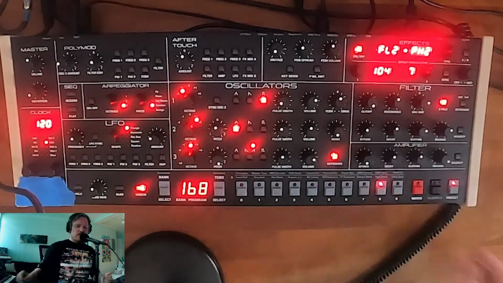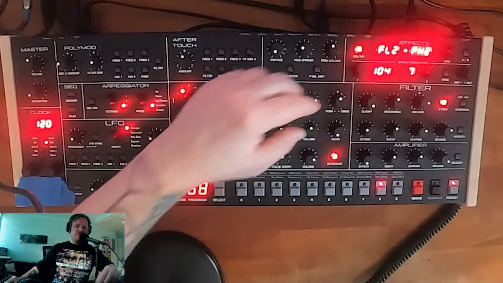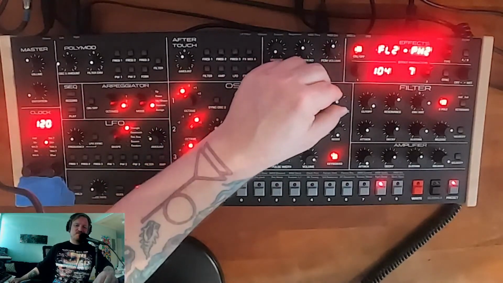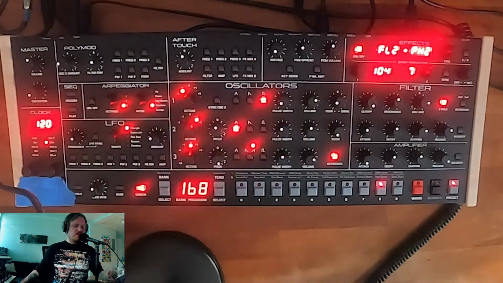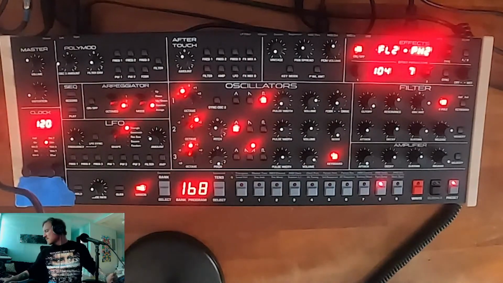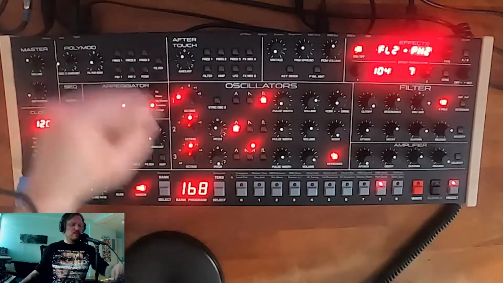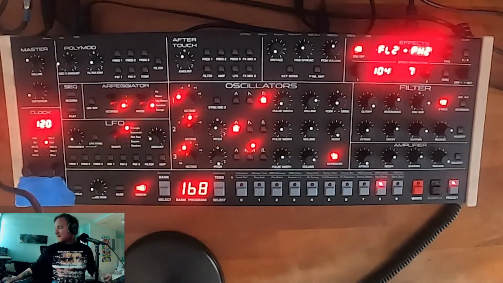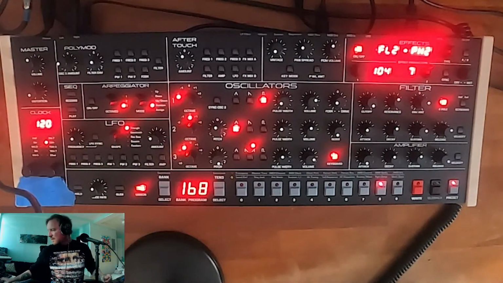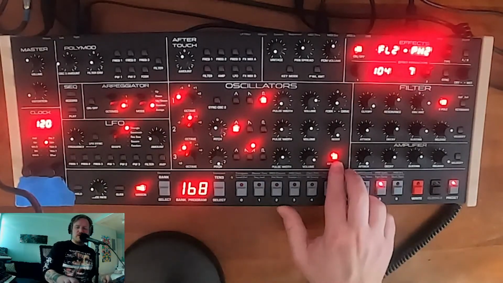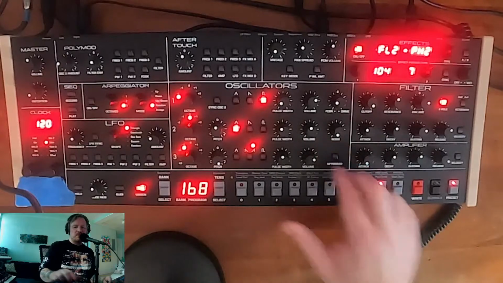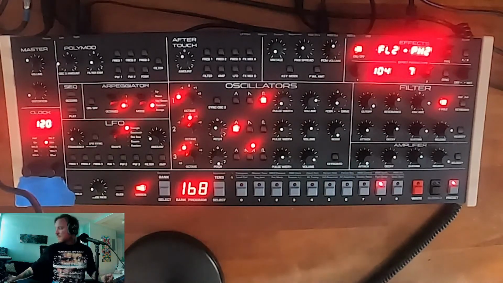Super weird too. I feel like maybe the feedback might work with this. I don't know. That's cool. Gonna go down one. What if we turn the keyboard off on this one so it's just not tracking?